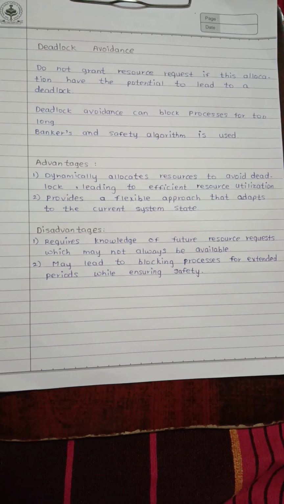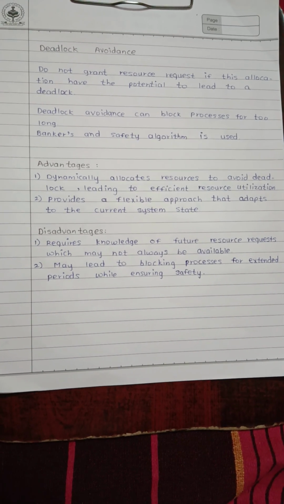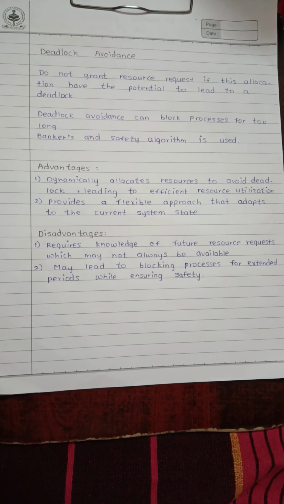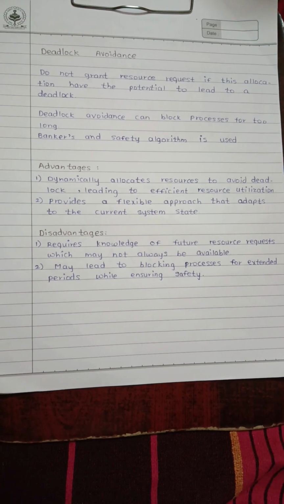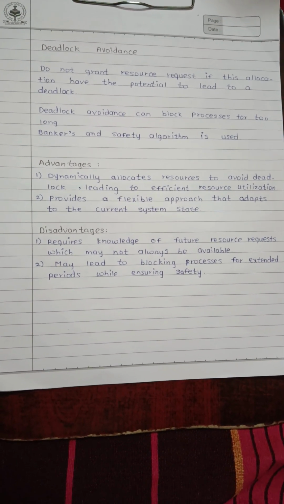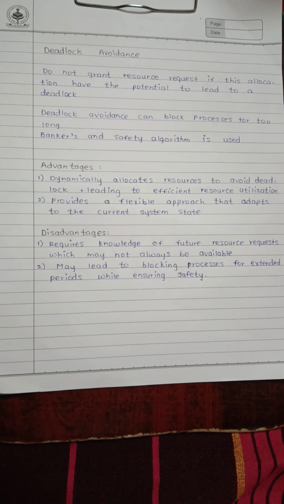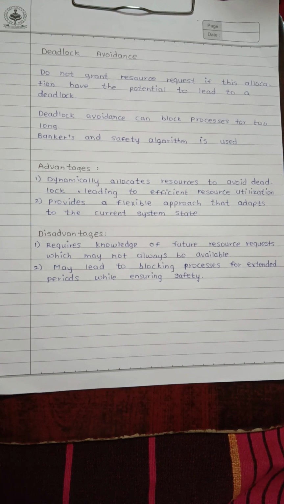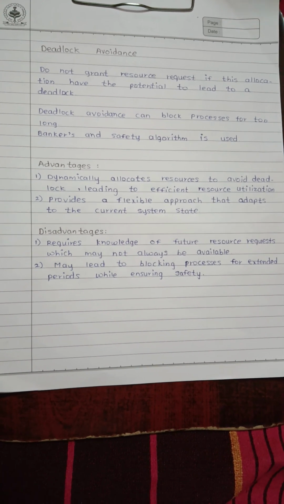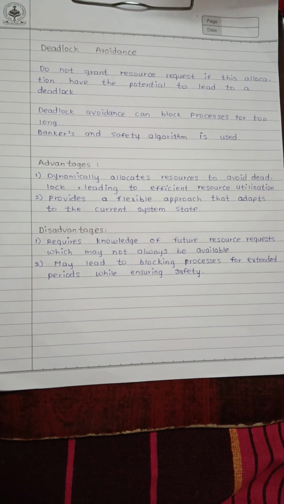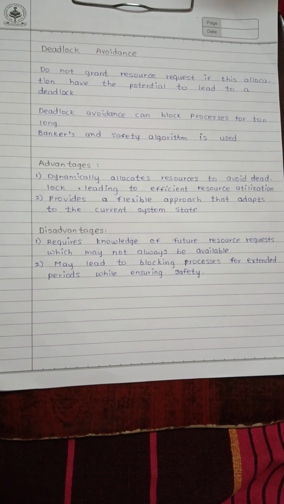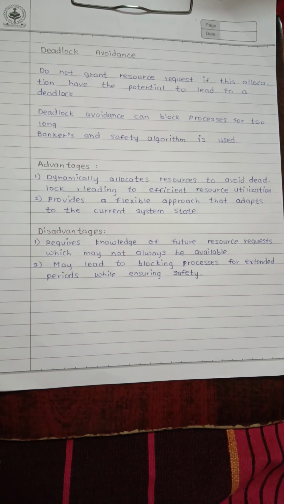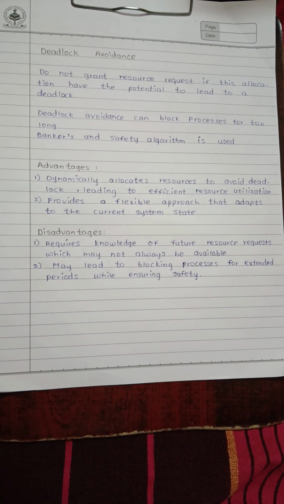Advantages of deadlock avoidance. The first one is that it dynamically allocates resources to avoid deadlock, leading to efficient resource utilization. Second, it provides a flexible approach that adapts to the current system state. Disadvantages of deadlock avoidance. The first one is that it requires knowledge of future resource requests, which may not always be available. Second, it may lead to blocking processes for extended periods while ensuring safety.